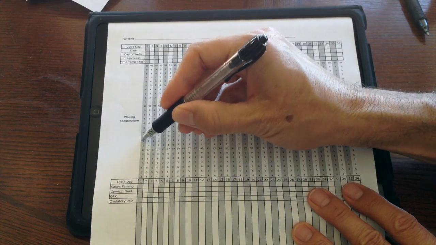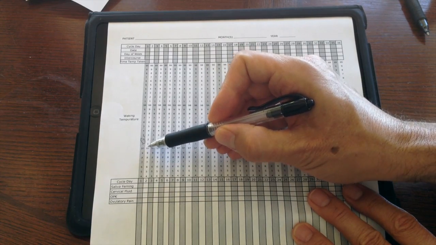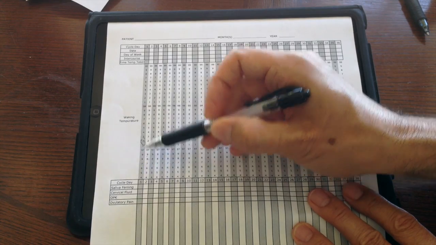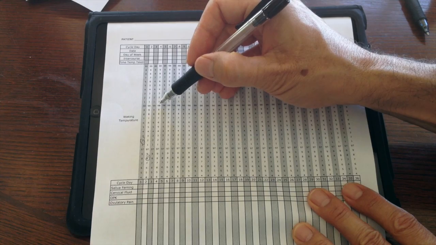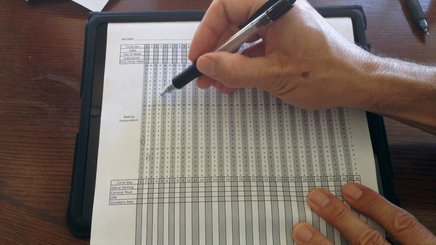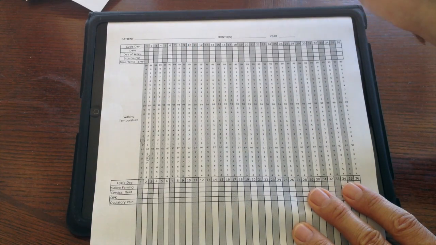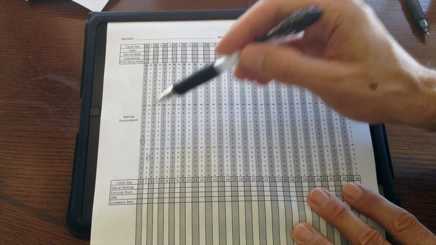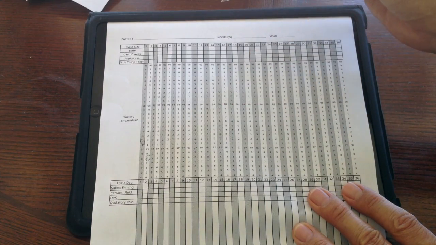You don't have to circle the 97. If it's 96.8, just go to the 8 and circle it, and so forth. If it goes up into the 98s, like 98.2, just circle the 2. You don't have to circle 98 and 2. So those are the important things to do. And if you forget one morning, just leave it blank and go on to the next box.